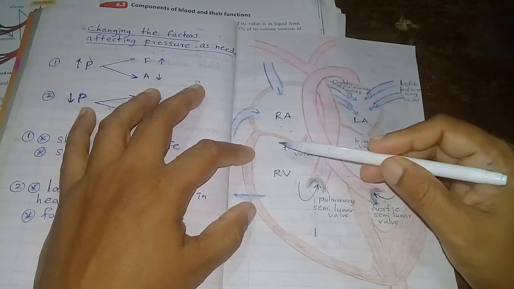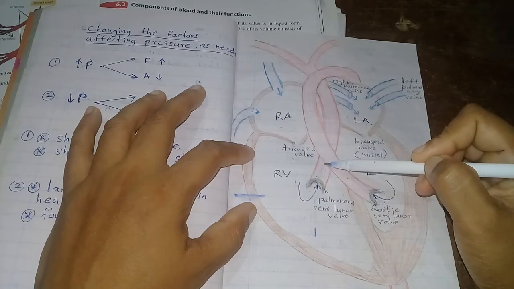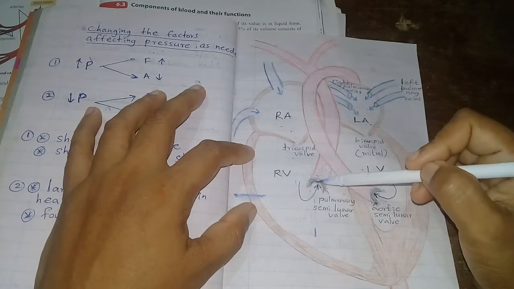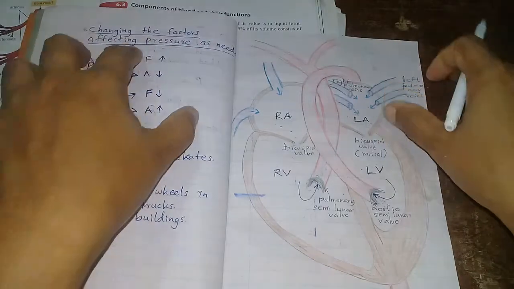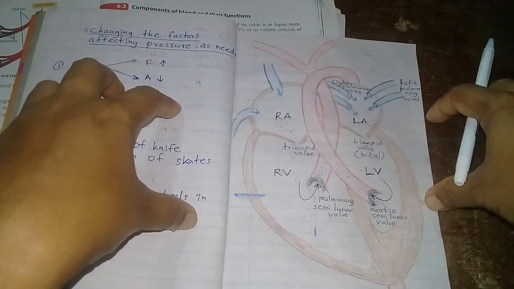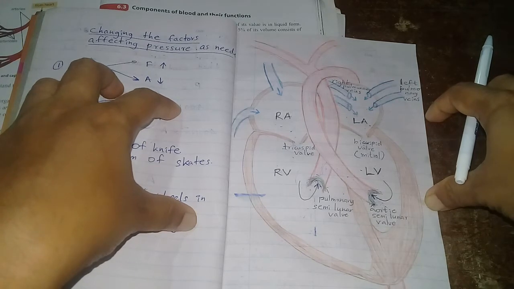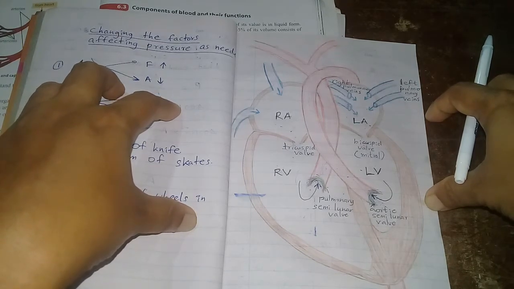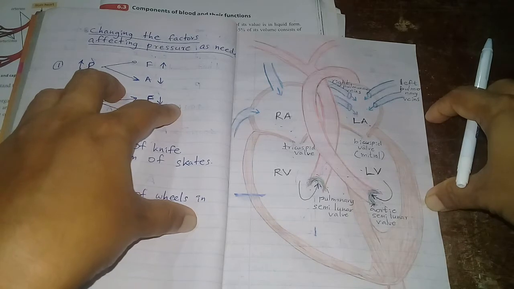Then that blood enters the pulmonary artery through the pulmonary semilunar valve and is taken to the two lungs. At the lungs, oxygen is added to the blood. It gives carbon dioxide to the lungs and takes oxygen into the blood, and because of that the blood becomes pure.